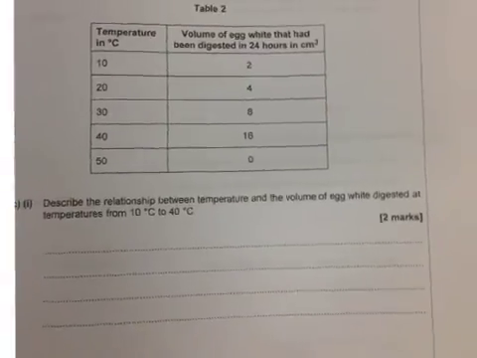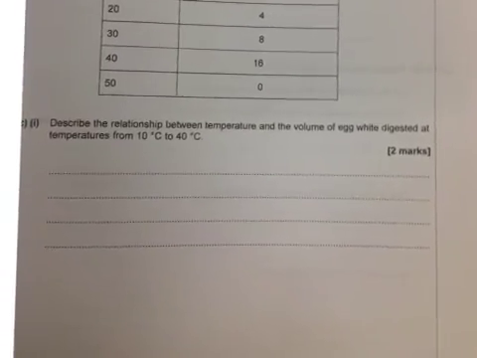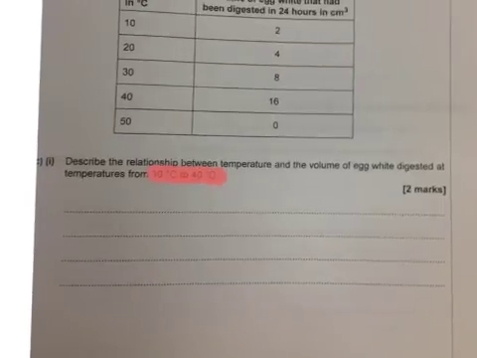Okay, so the question says, describe the relationship between temperature and the volume of egg white digested at temperatures from 10 to 40 degrees Celsius. Okay, so it has to be from 10 to 40. You are not looking at this one here. You do not have to look at 50. Those results do not matter. The question's not asking you to look at them.